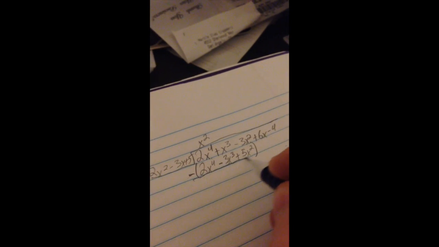So when you do that, 2x to the fourth minus 2x to the fourth leaves you with nothing. x to the third minus a negative 3x cubed is the same thing as x cubed plus 3x cubed, which is 4x cubed. And you have negative 3x squared minus 5x squared, which is minus 8x squared. And just like any other problem, you will bring down this plus 6x.